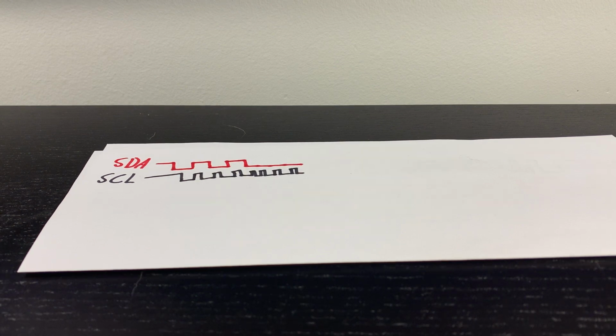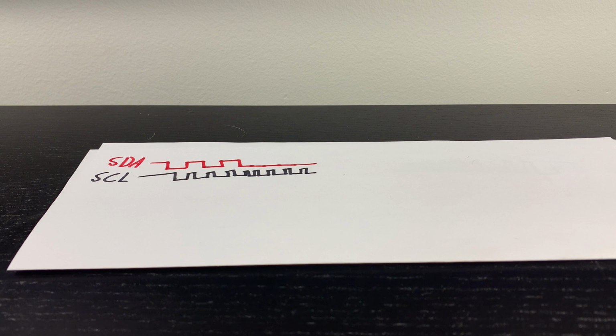Now the controller has transmitted the address of the device that it wants to talk to, and it then has to say whether it wants to read or write, and to do that it sends the read/write bit. In the case of I2C, a 1 denotes that the controller wants to read from the device, and a 0 denotes that the controller wants to write to the device. Here we want to write, so we keep SDA low while SCL pulses. We've now said that we want to write to this EEPROM.